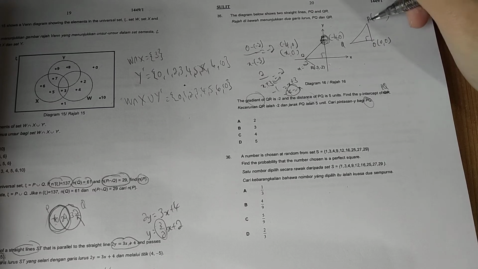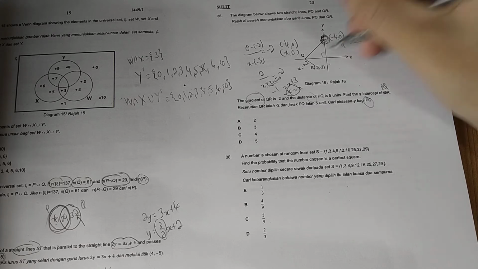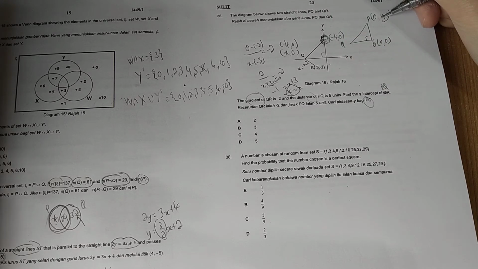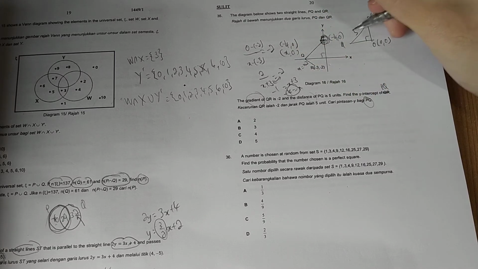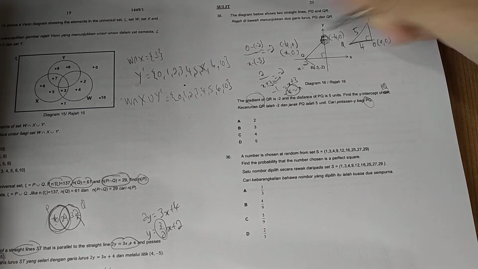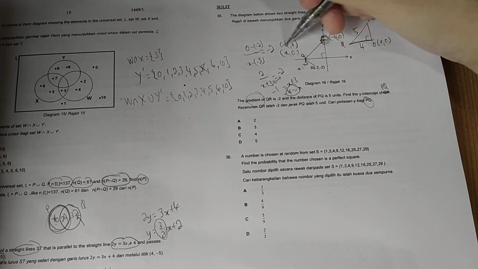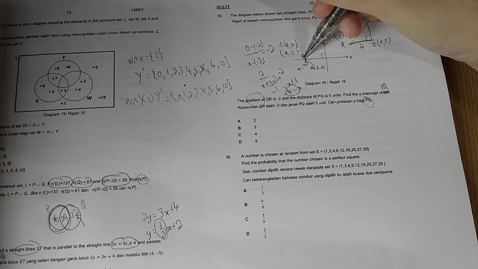So now you want to find point P. I know point P, the x coordinate will be 0. I just don't know the y coordinate. Why do I know x is 0? Because it's the y-intercept, right? So x is 0. So how to find the y-intercept? Dia kan sudah bagi distance of PQ is 5. And then you know the distance here is 4. How do you know? Because the coordinate is -4, 0. It means 4 units to the left. It means here is 4.